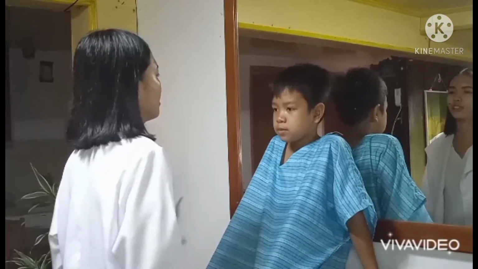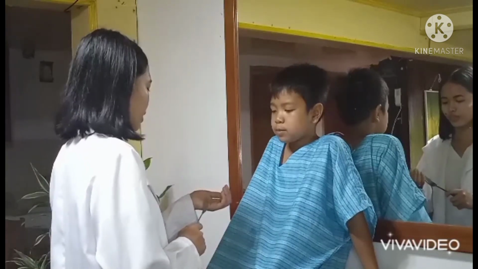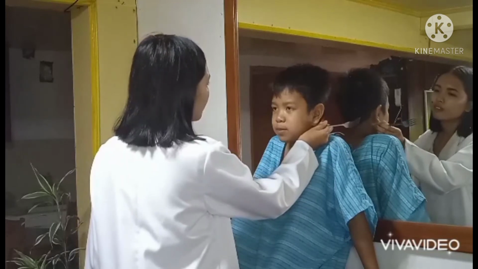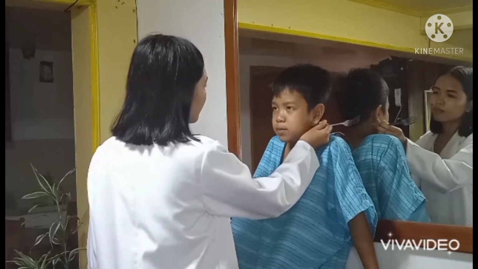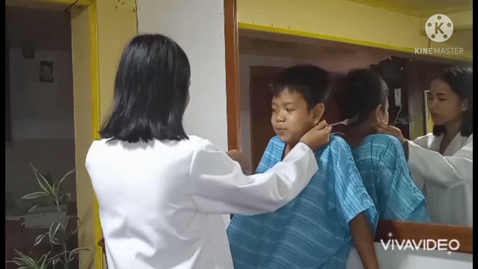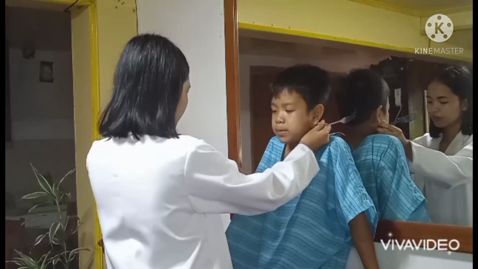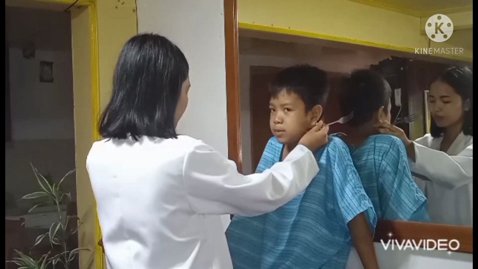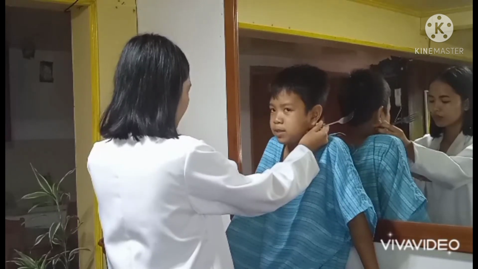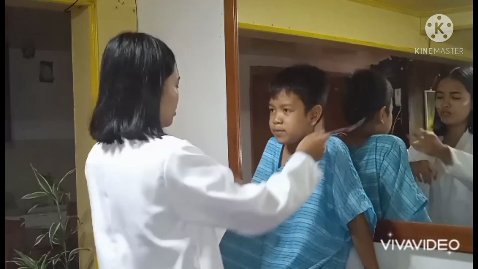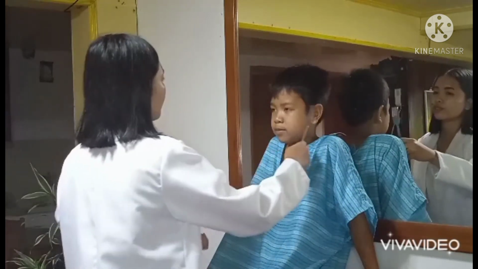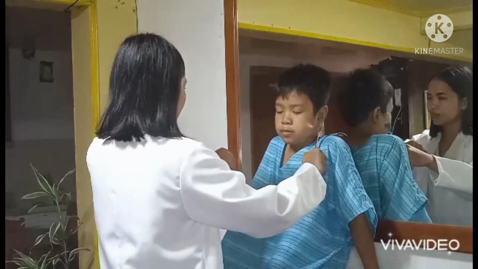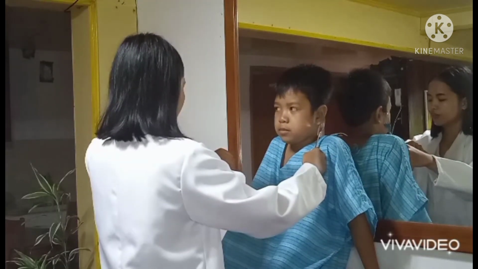Then the Rinne test, which can detect if the patient has a conductive hearing loss. Then we'll strike the tuning fork again and place its stem on the mastoid process. Count the seconds until the patient can no longer hear the sound. This indicates bone conduction. Then immediately place the still vibrating tuning fork close to the patient's ear canal, and count the seconds again until the patient can no longer hear the sound. This indicates air conduction.